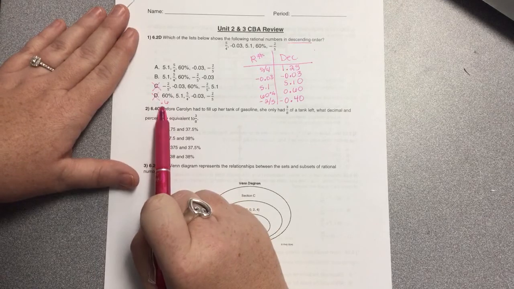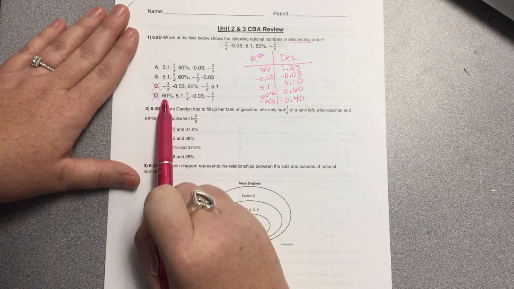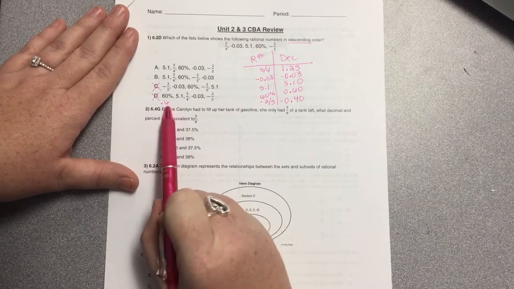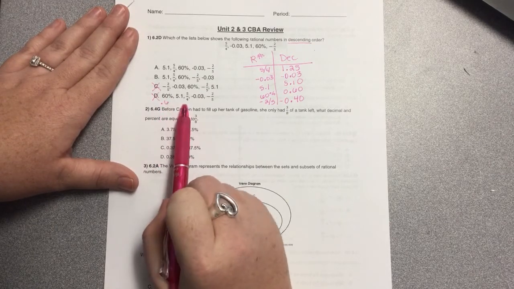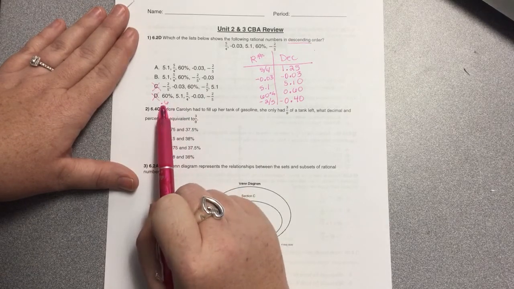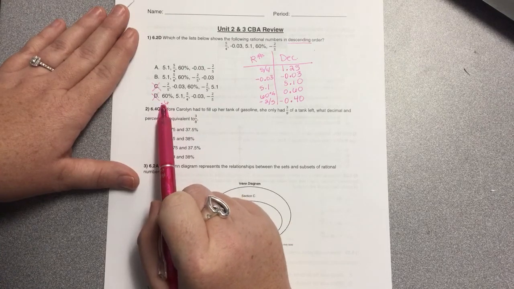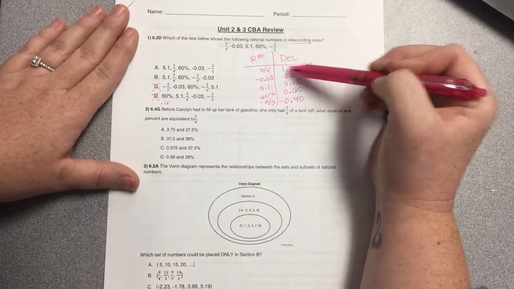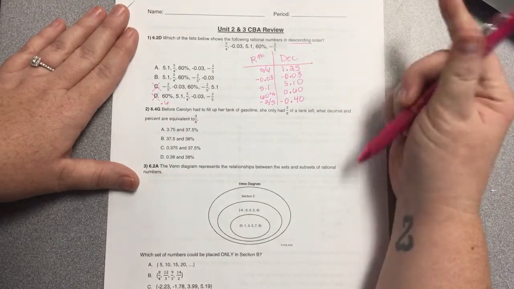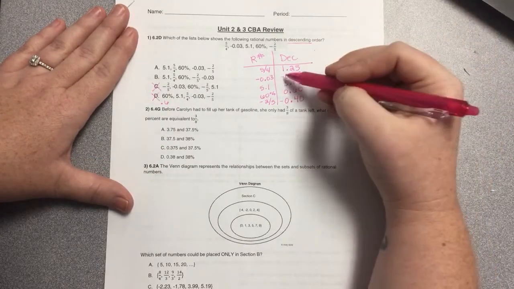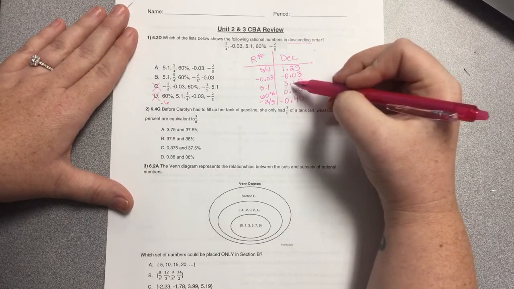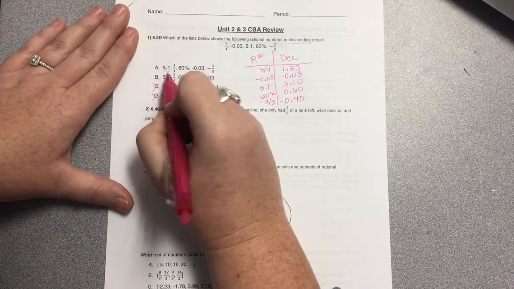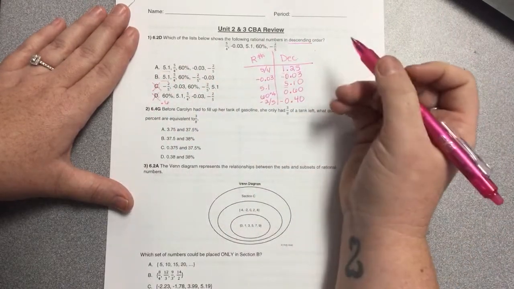And then this one, I'm going from a decimal. If I change 60% to a decimal, it is 0.6 or 6/10, and that is less than 5 1/10. So I know that this is also not decreasing. So I have to look at my A and B. And now that I've changed all my rational numbers over to decimals, I can now compare them. I know that my biggest number is going to have the biggest number in the ones place, and that's going to be 5 1/10. And then I've got 5 1/10, 5 1/10. So they are both still contenders.